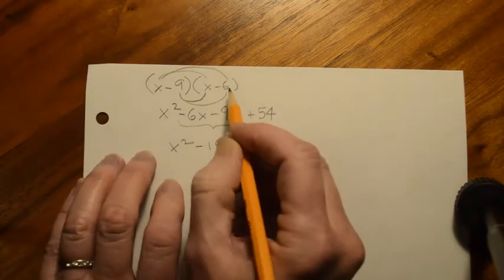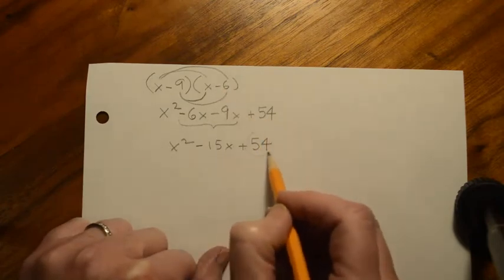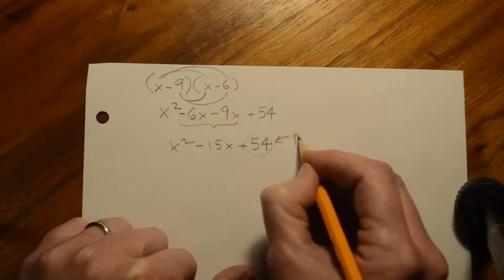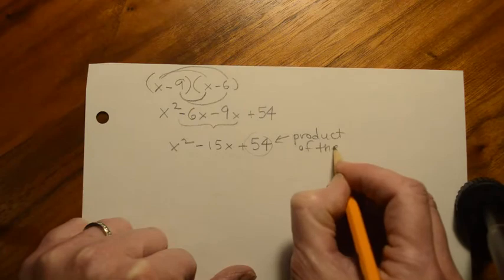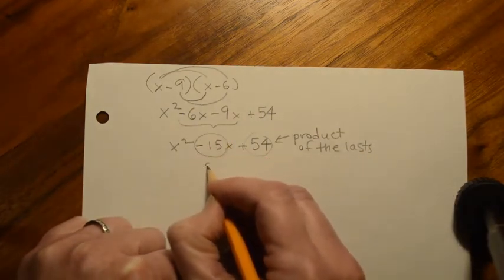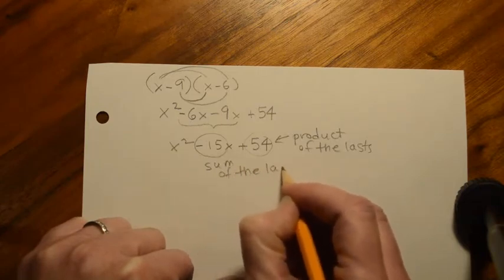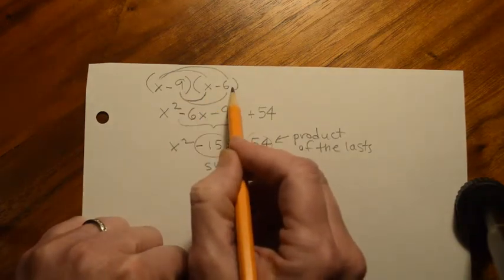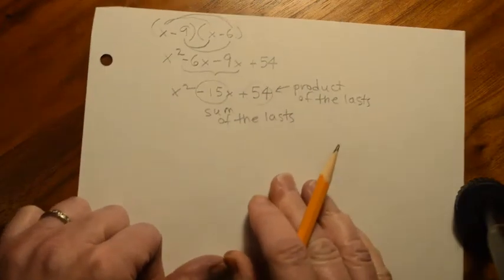All right, again, if we go back up here and we look at where these numbers came from, this 54 came from the product of the two lasts. Again, product of the lasts. And this is the sum of the lasts. All right, if we add negative 9 and negative 6, we get negative 15.